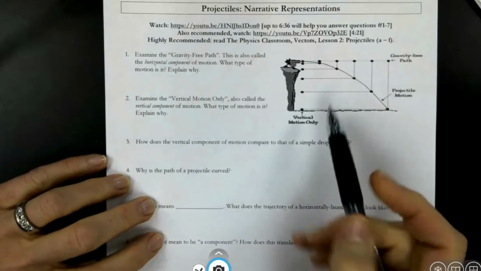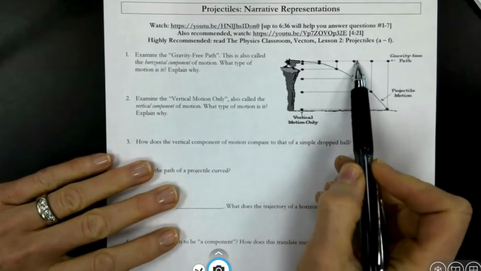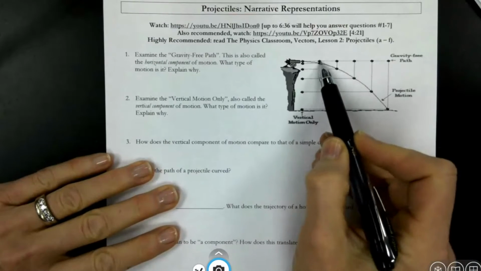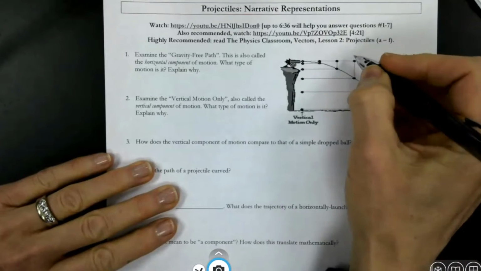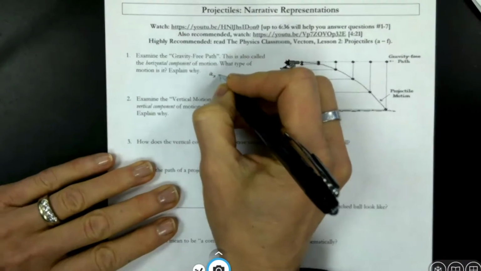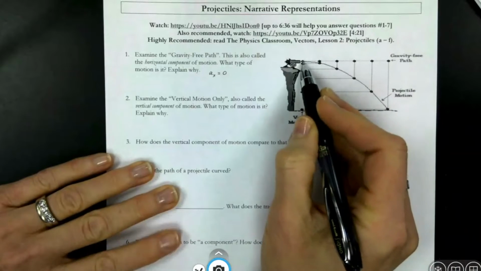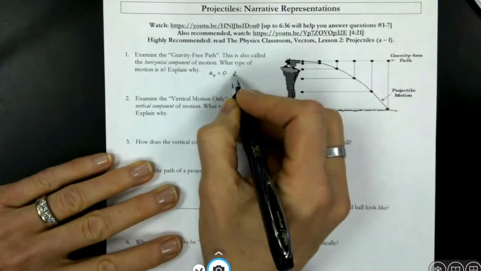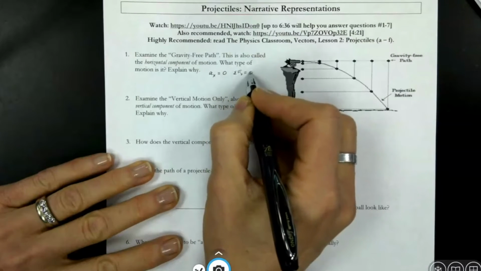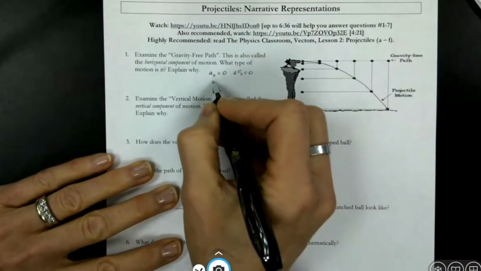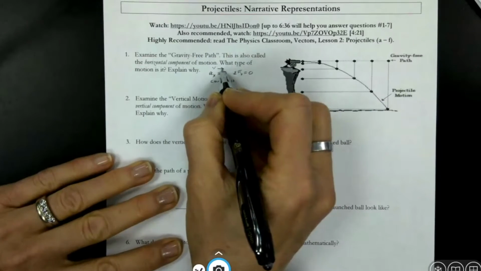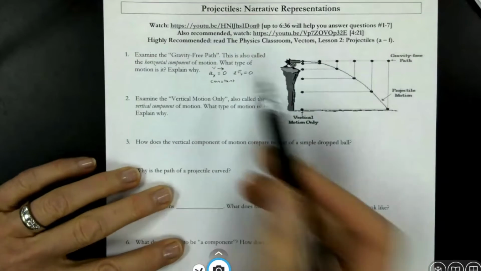Examine this gravity-free path. This picture is from the Physics Classroom, and it shows this great diagram with this gravity-free path. You could imagine if you were in outer space and you threw a ball, it would move at constant speed because acceleration on the x is equal to 0, right? Once it leaves the cannon, there's no force acting along this path, so it's just going to keep moving the same way it was moving to start with. So this will be constant speed because it's moving to the right and there's no acceleration.